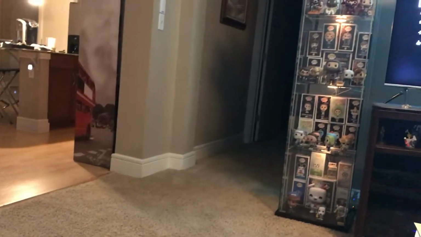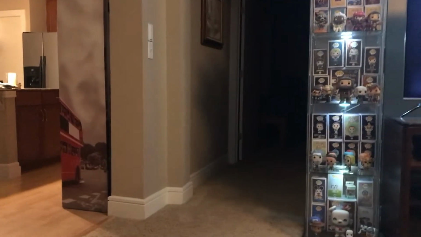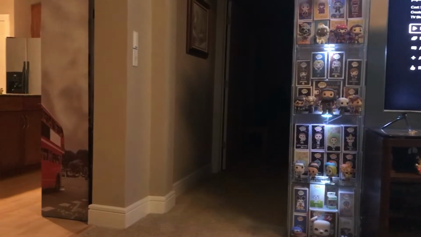Okay, sorry, thought I heard something. It's kind of dark down the hall, where I can see right there, and you know how you think you hear stuff, you see stuff, because it's dark so you can't see down there? Okay, see how dark it is? Yeah. Look at all my pop dolls, wee!